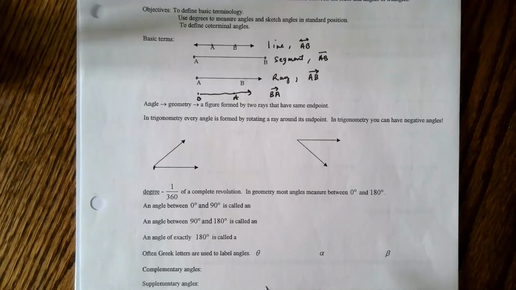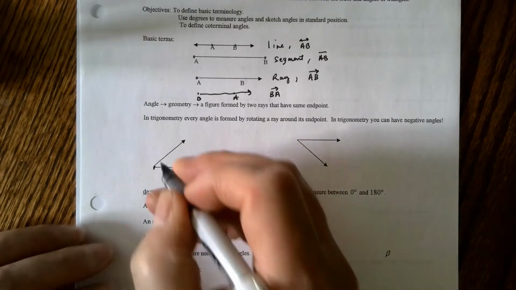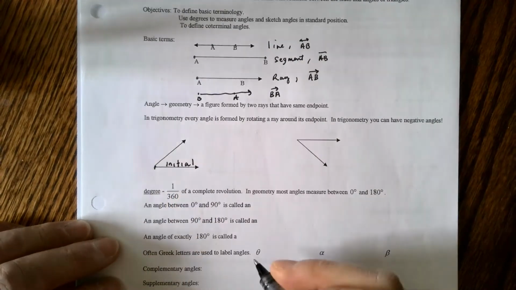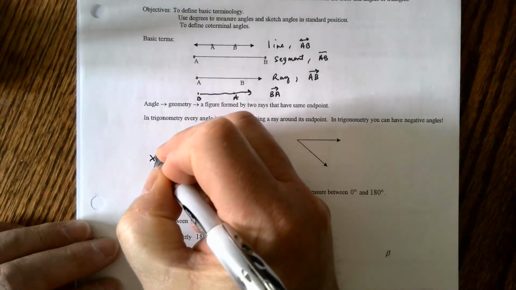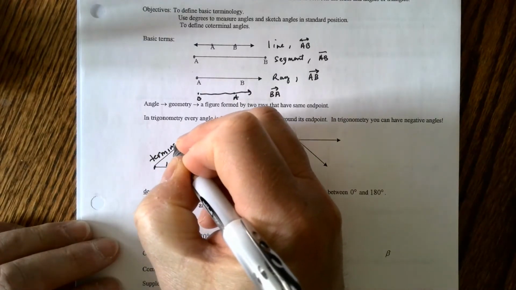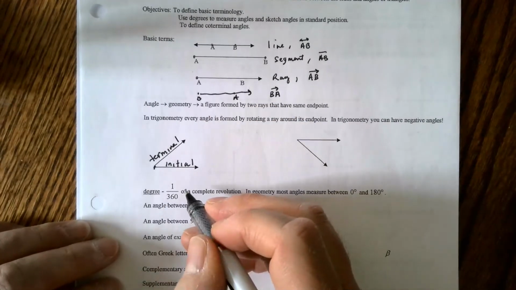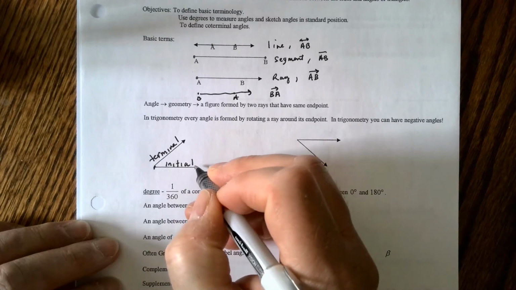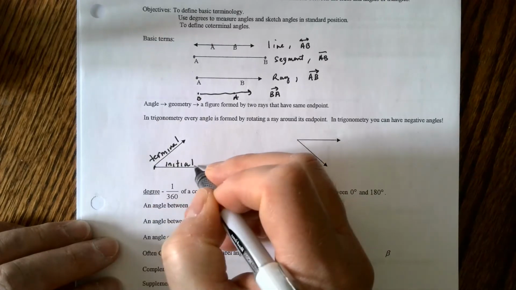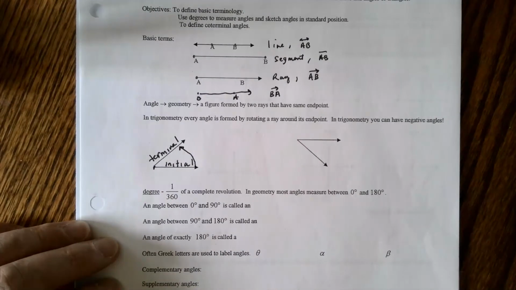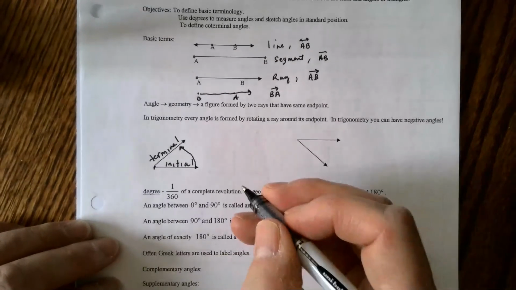Now, what we need to understand is that every angle has what's called an initial side, and then we're going to have what's called a terminal side. Initial just means where you start, terminal just means where you end. And so this angle, for example, would be opening in this way right here, which we call a counterclockwise way.